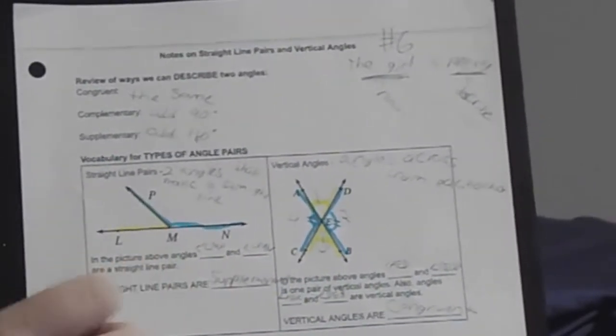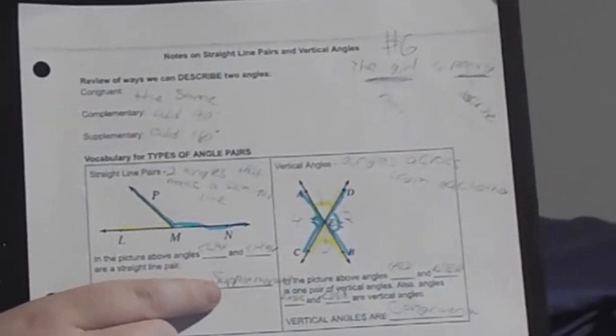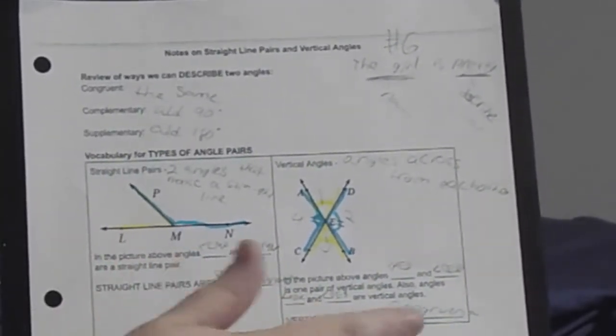Well, straight line pairs make entire sense. Straight lines are 180. Supplemental means they add to 180. So of course you believe that straight line pairs are supplemental. But do you really believe right now that vertical angles are congruent? They're always the same if they're across from each other? Well, in case you don't, I'm going to prove it to you.